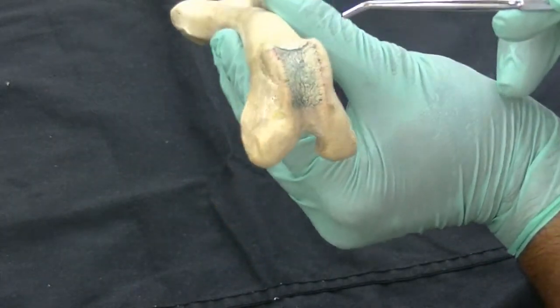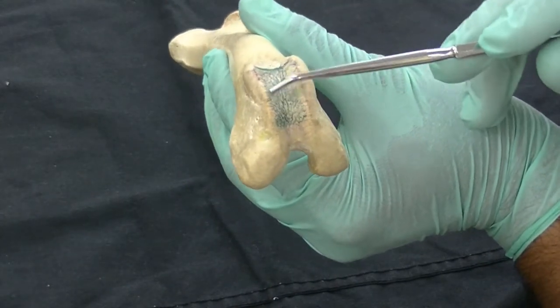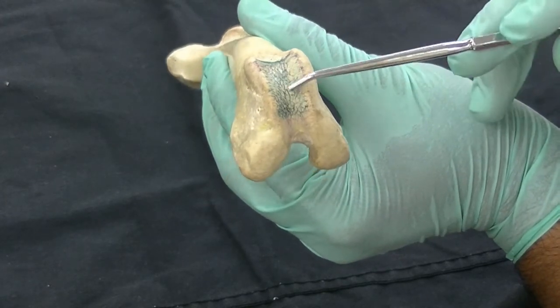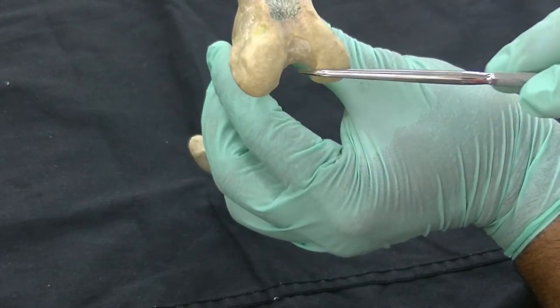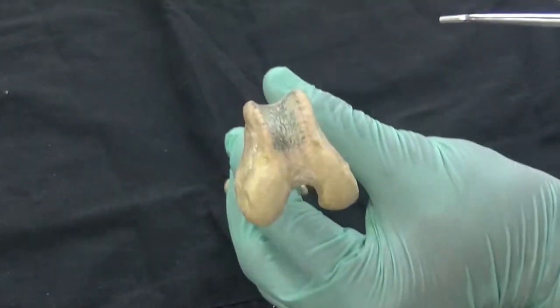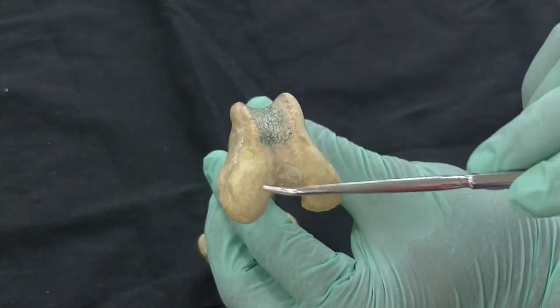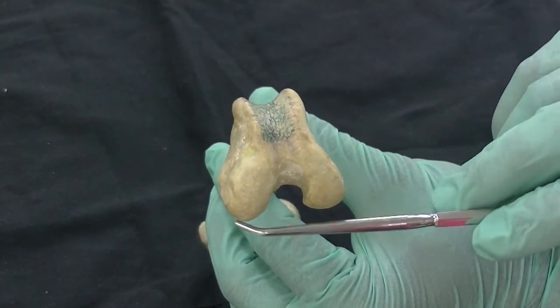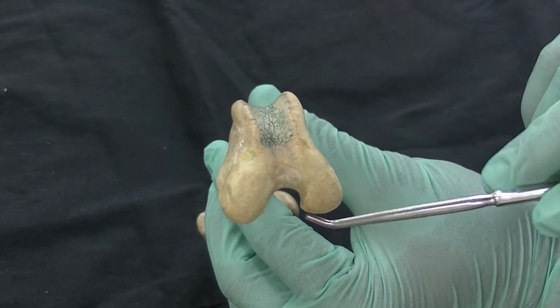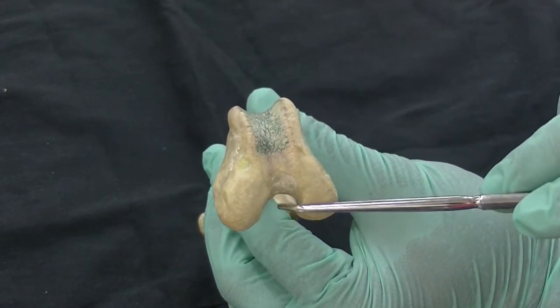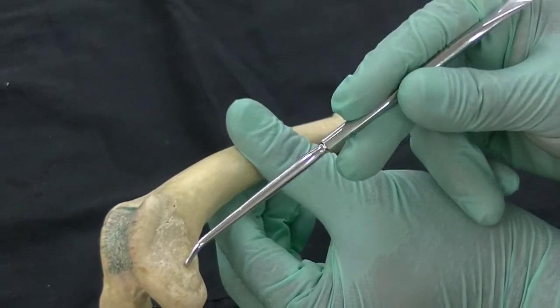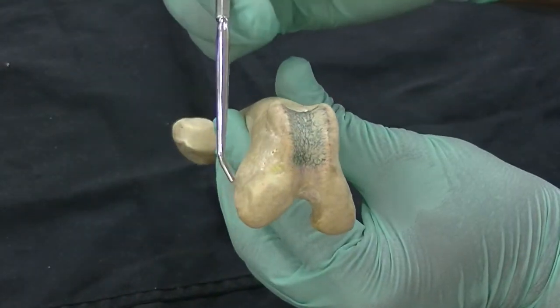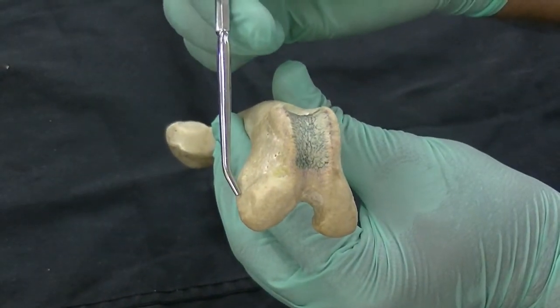From the ventral view, we can see the part of the trochlea of the femur, as well as we see the intercondyloid fossa. So now this is the ventral view of the femur, where we see the lateral condyle, medial condyle, and intercondyloid fossa. The medial epicondyle is right here, the lateral epicondyle is right here.